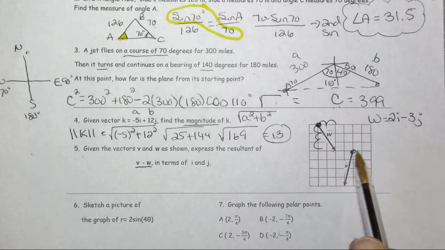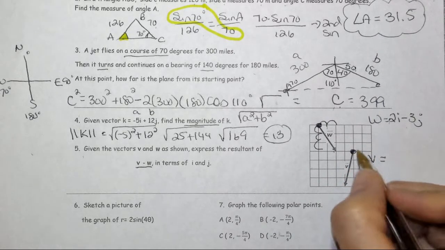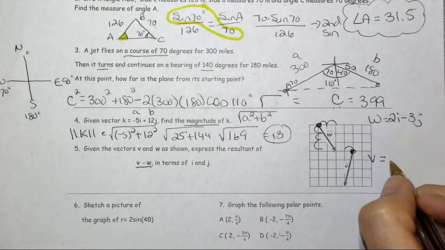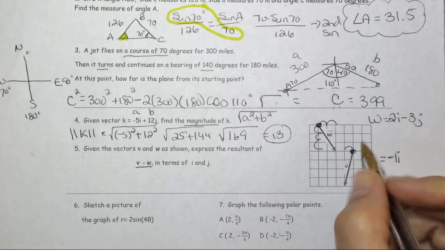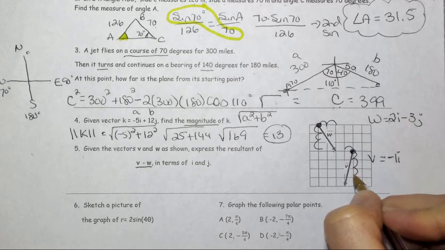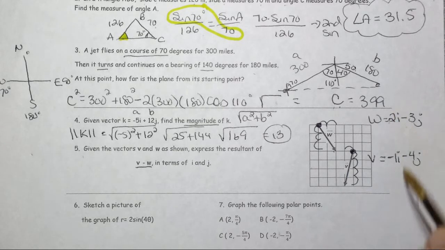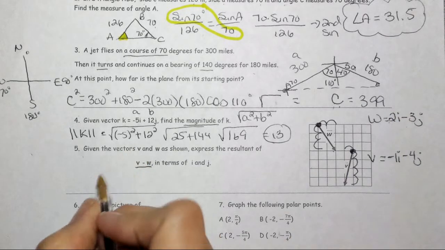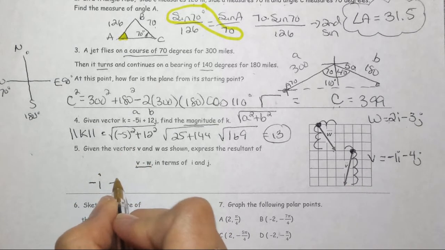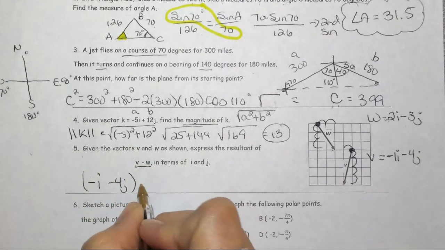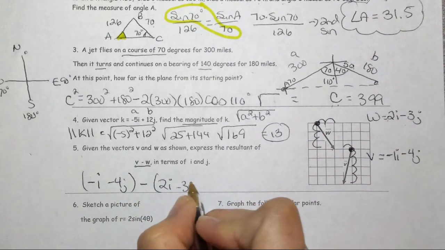To do vector v, I'm going to do the same approach. I'm going to put a dot right here where the arrow is not. To get to the arrow, I'm going to go 1 left, so negative 1i. You don't have to put the 1, you could just put negative i. And then I'm going to go down 1, 2, 3, 4, and because I went down, it's a minus 4j. So now that I've written my two vectors, I can subtract them. They want me to write vector v first, so negative i minus 4j minus vector w, 2i minus 3j.